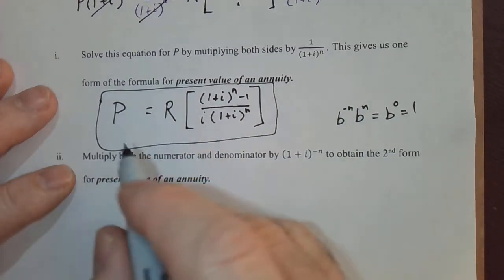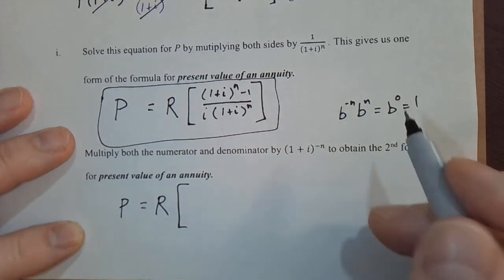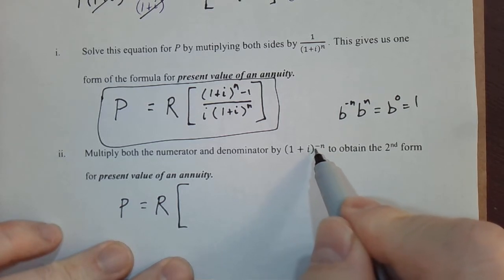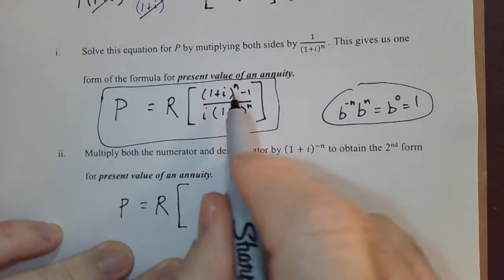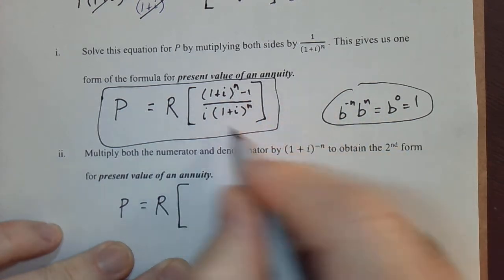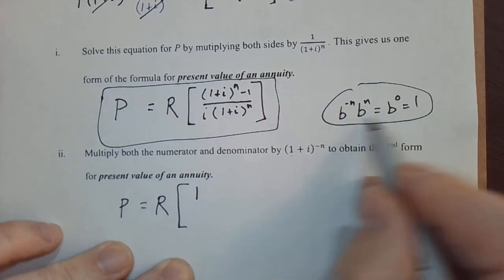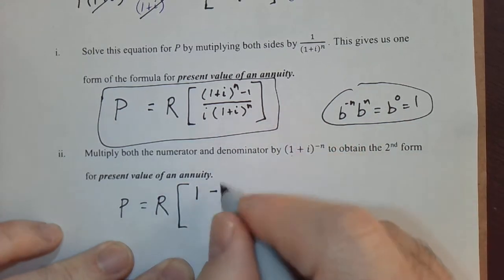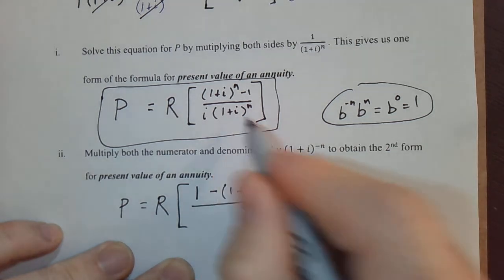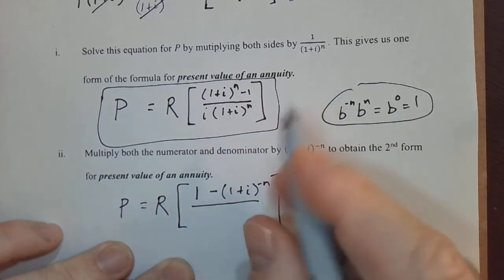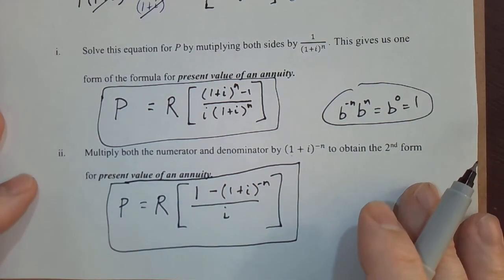So we're going to get P equals R. We're still going to have these big brackets. What are we going to get when we multiply 1 plus I to the negative n times the entire numerator? We have a positive n, we have a negative n, so that's just going to give us 1. The first term in the numerator times this gives us 1 by this little property, minus 1 times that, so 1 plus I to the negative n. And then we multiply the denominator by this expression, and that just makes this cancel out, just gives us an I in the denominator. This is the second form for the present value of the annuity.